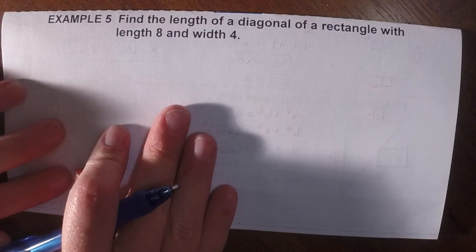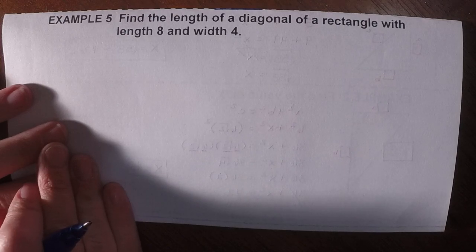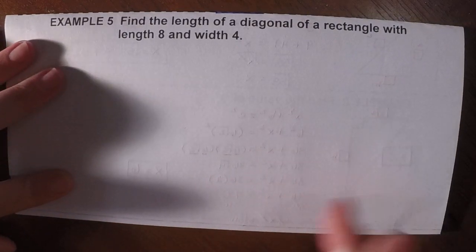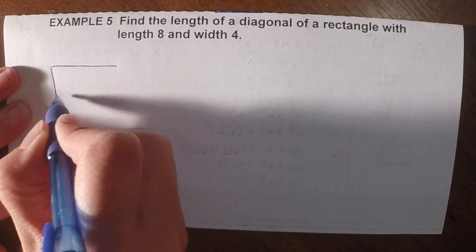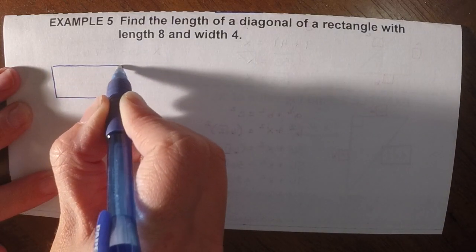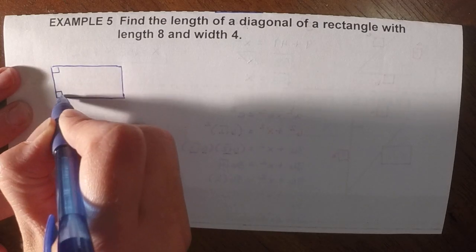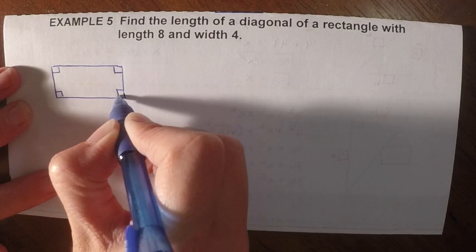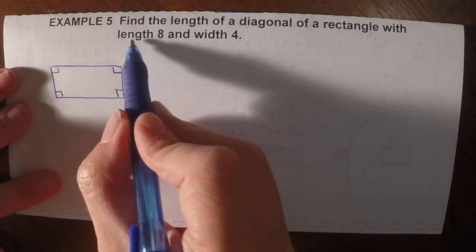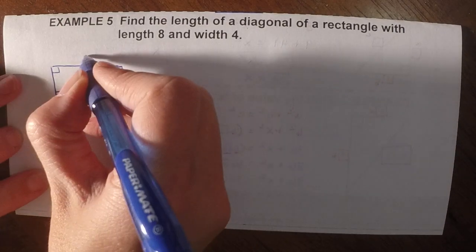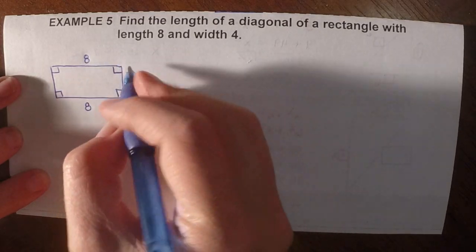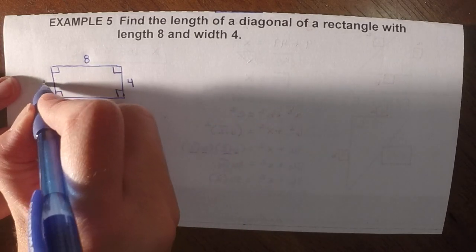it says find the length of the diagonal of a rectangle that has a length of 8 and a width of 4. So the first thing we would have to do would be to draw a rectangle. Again, remember a rectangle has 4 right angles. So then it says the length is 8. Please remember the length is the long side. So these would both be 8. And a width of 4. So this would be 4 and 4.